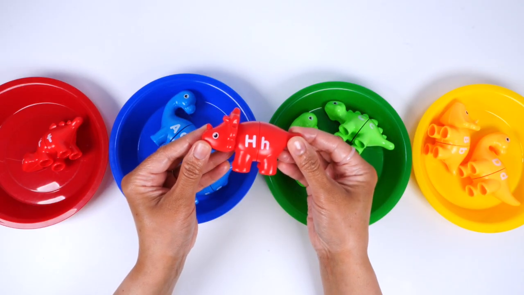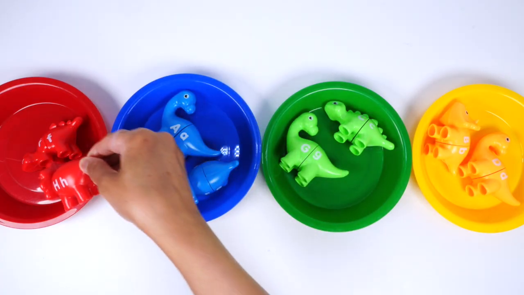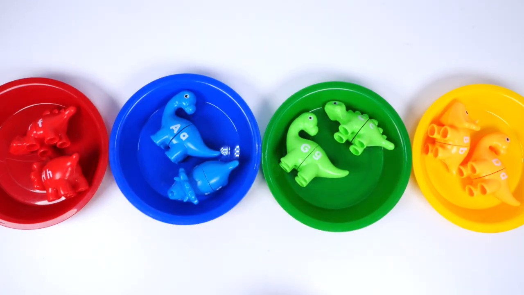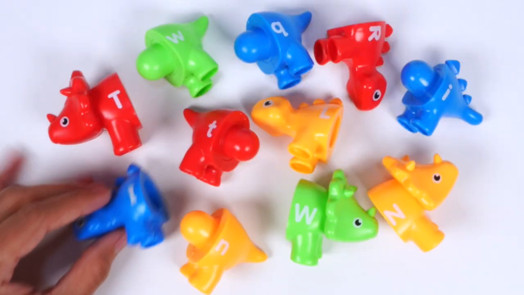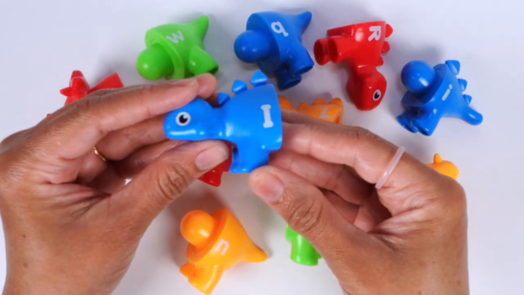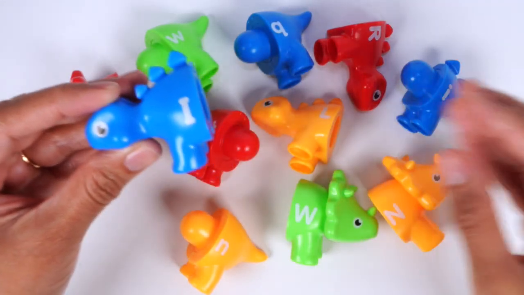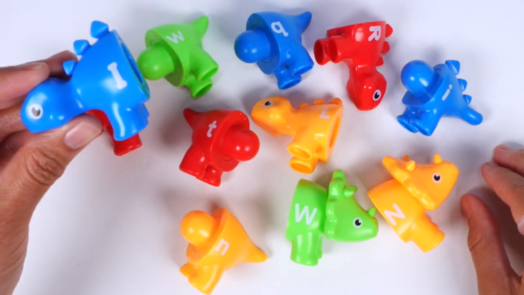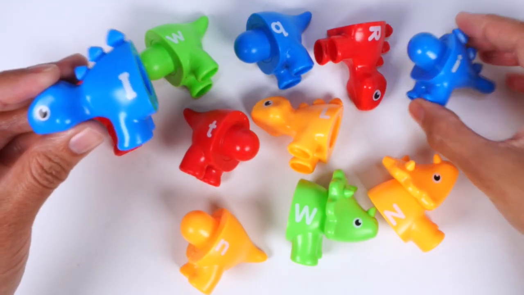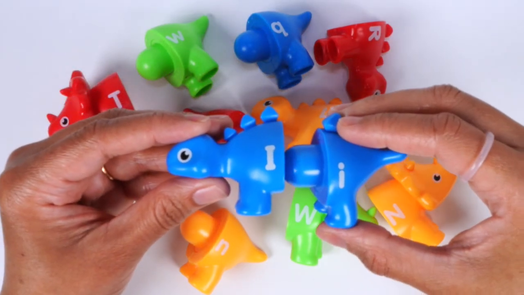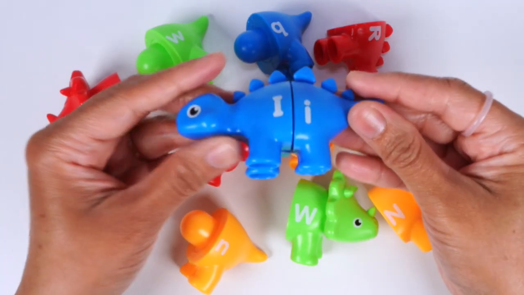Red triceratops. Red bowl. Look at all the colorful dinosaurs. What comes after H? Yes, I. Big letter I. Where is little I? There it is. Big I, little I.